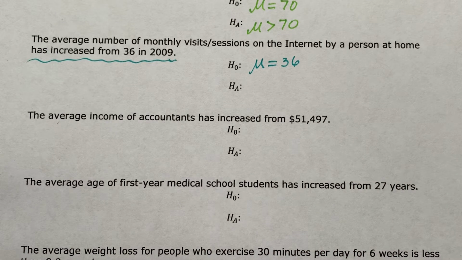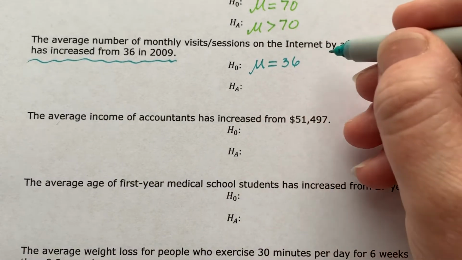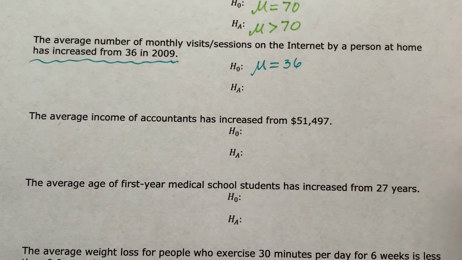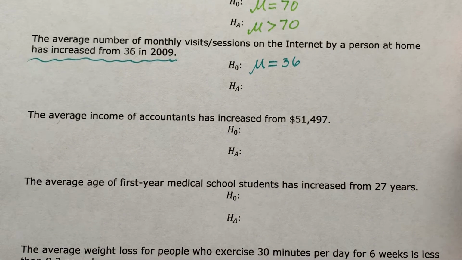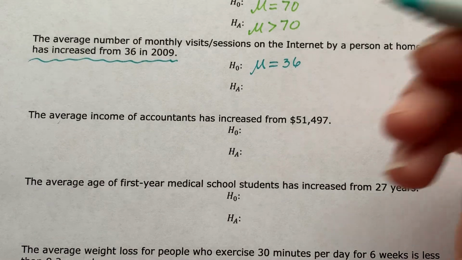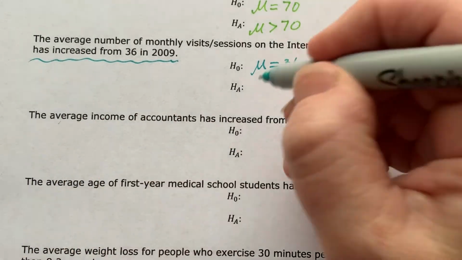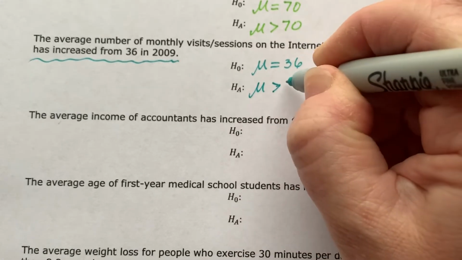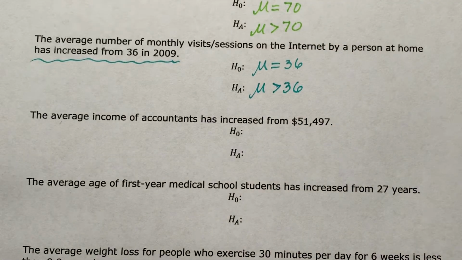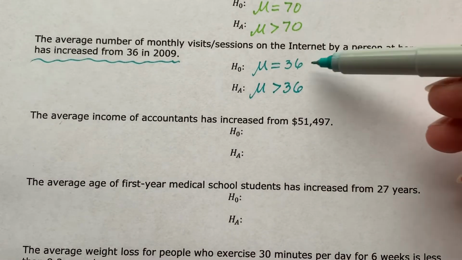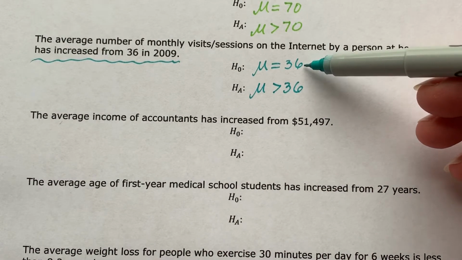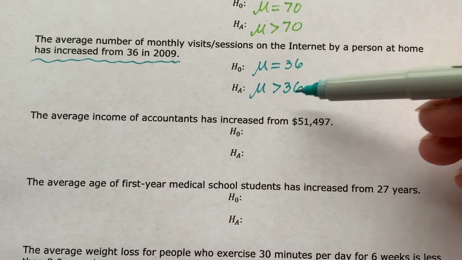But if somebody has been on the internet 48 times, 97 times, does that mean that there is now a real increase? The status quo is that the mean number of visits is 36. Our alternate, our suspicion, is that mu is greater than 36. If I am able to reject the null, then this is going to come and fill the void.